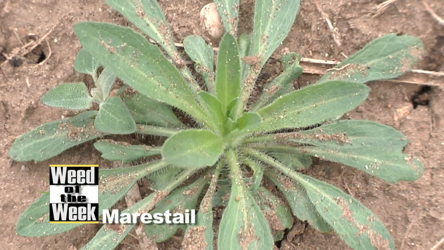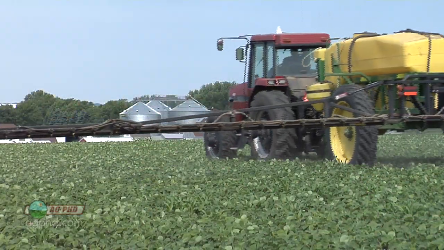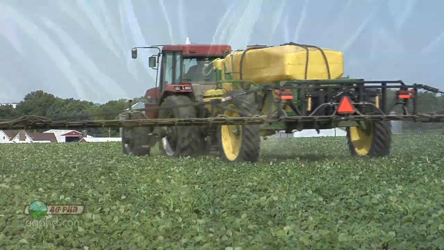Our weed of the week is Marestail. Marestail is a winter annual weed that likes to get a start in the fall, and Roundup doesn't kill it. Well, Roundup does kill some of the plants. It's just not very many anymore, unfortunately. So you're probably going to have to use something other than Roundup. But the thing is, if you're going out and you're using Roundup anyway to kill all these other weeds, what are you going to throw in with Roundup to stop Marestail?